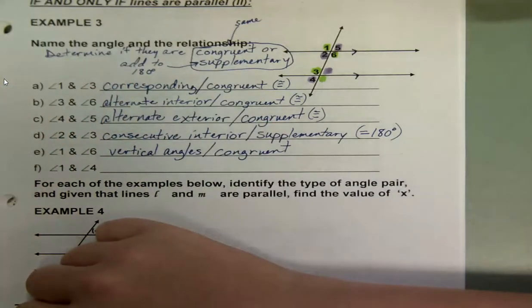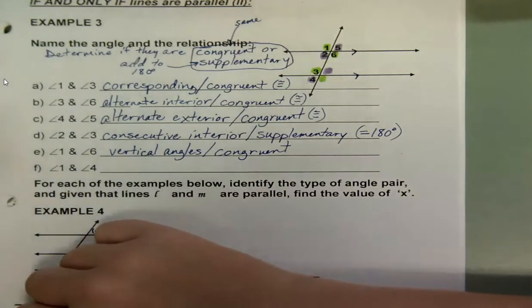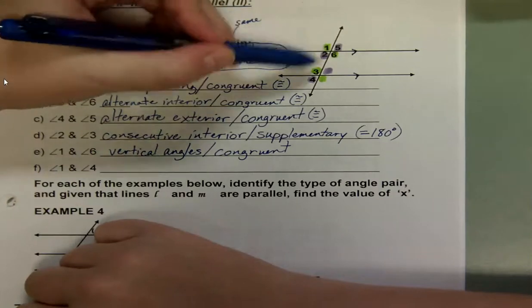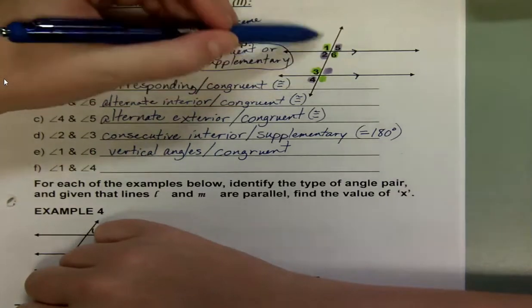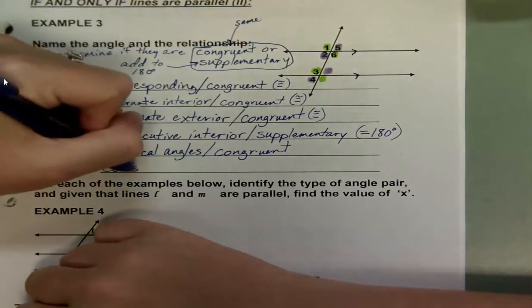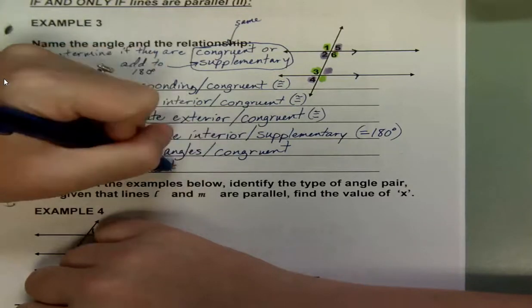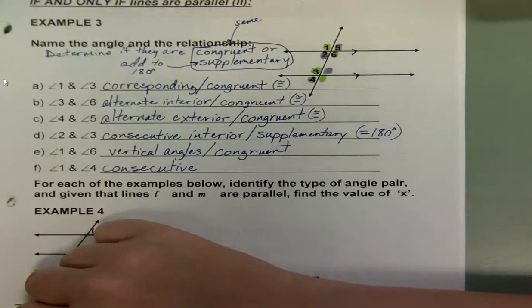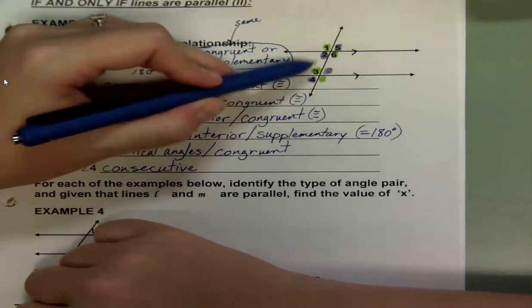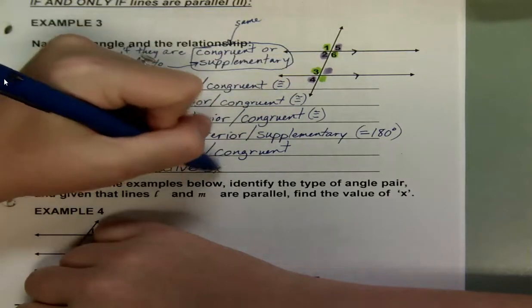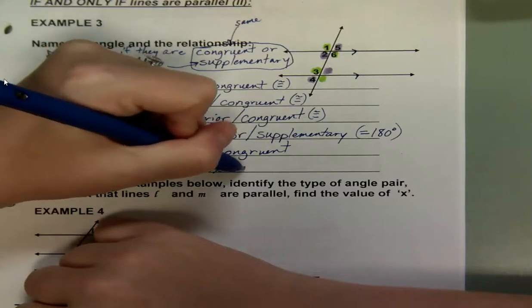Alright, we have one more that we didn't talk about last time, but from the words that we talked about on the last page, page 6, we should know that. Both of them are on the same side, so we call that consecutive, on the same side of the transversal. They're both on the left-hand side. And then they're both outside of these parallel lines, so on the exterior.